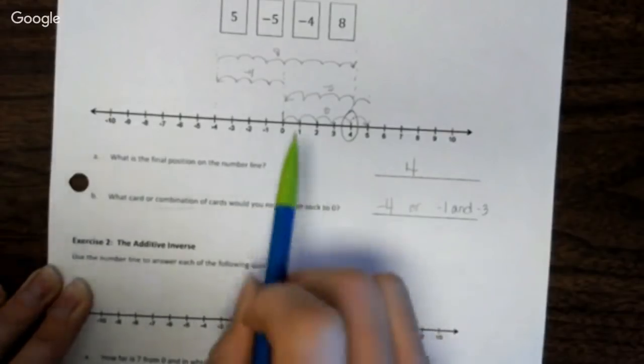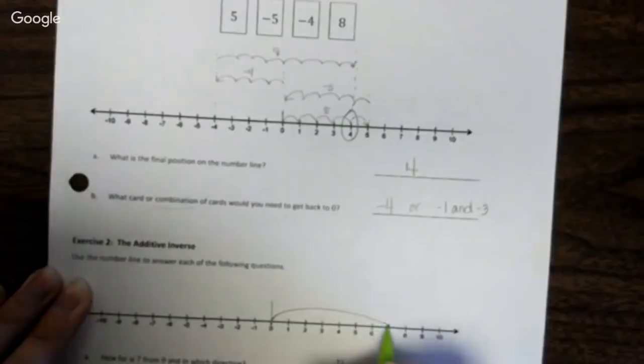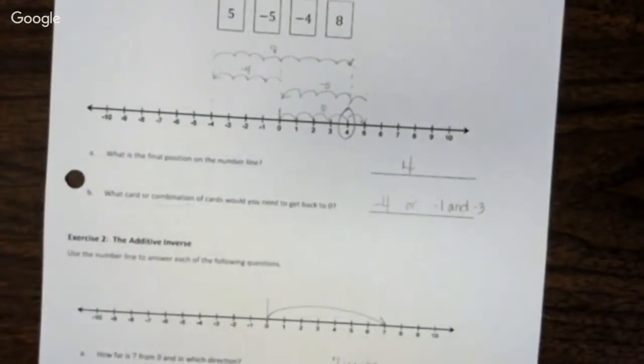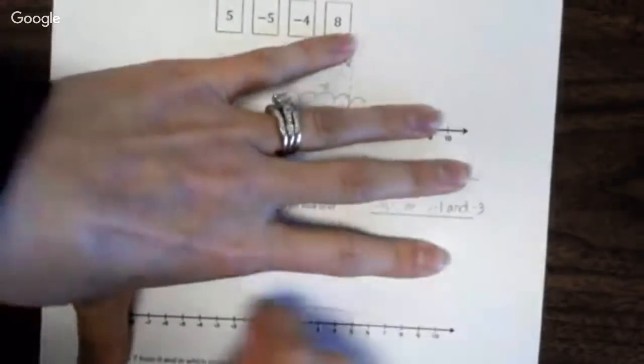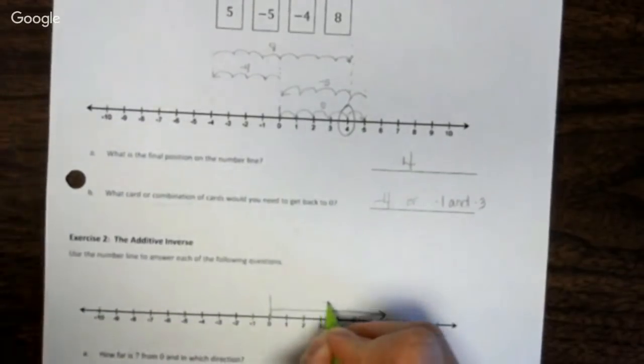And it says in what direction. Now we're going to change, instead of doing each little loop individually, I'm just going to take one loop all the way over. Even better yet, I think I'm going to even make it a straight line. That way we can put it all on top of one another. So 7 units would be to the right because it is a positive number.